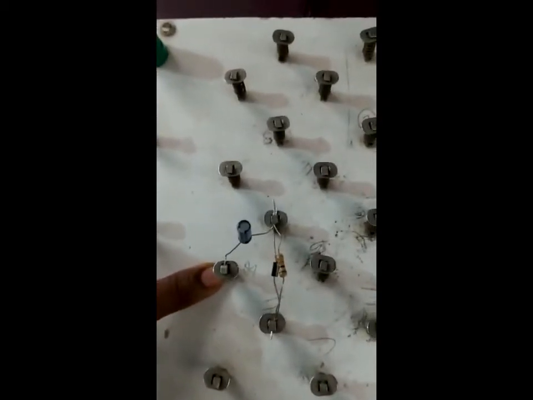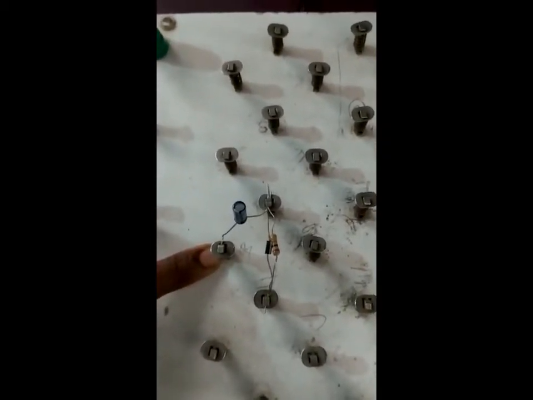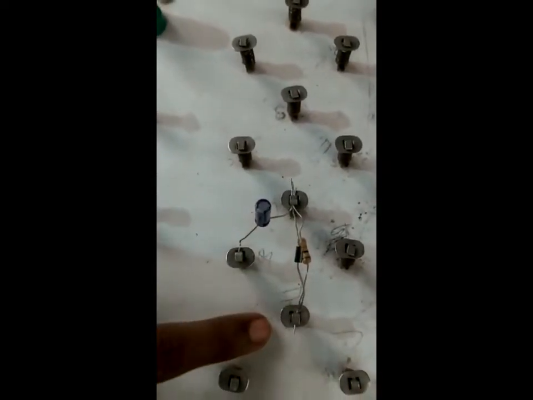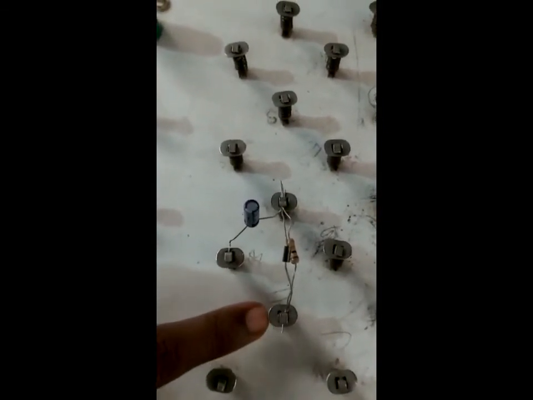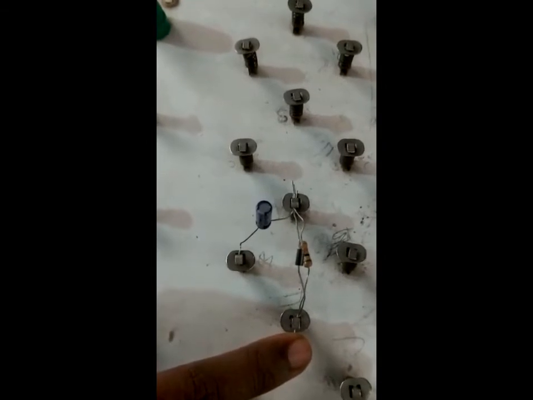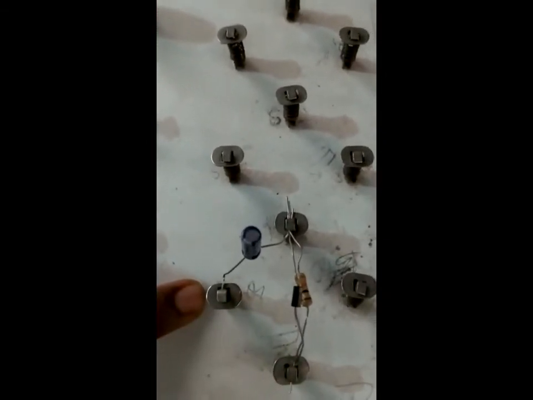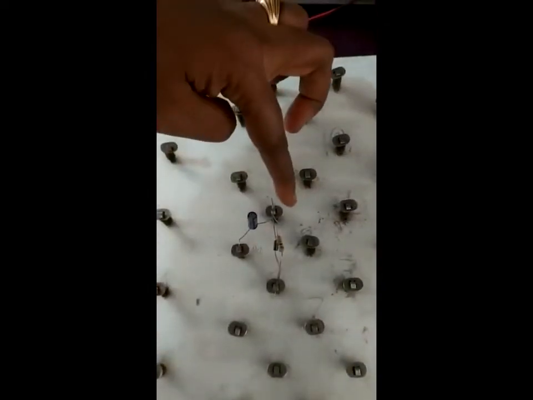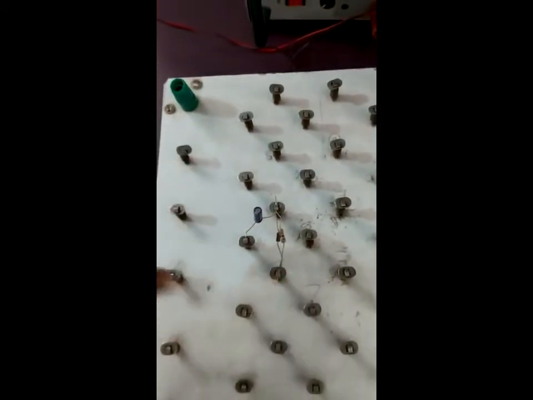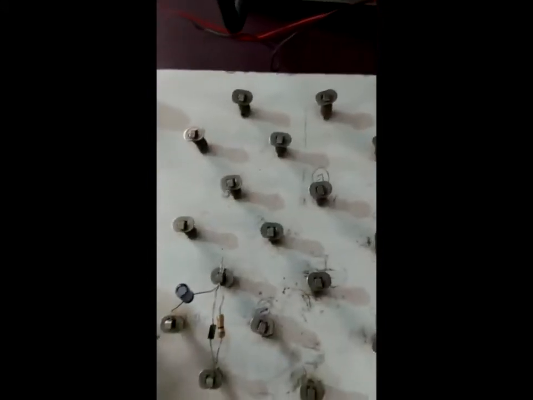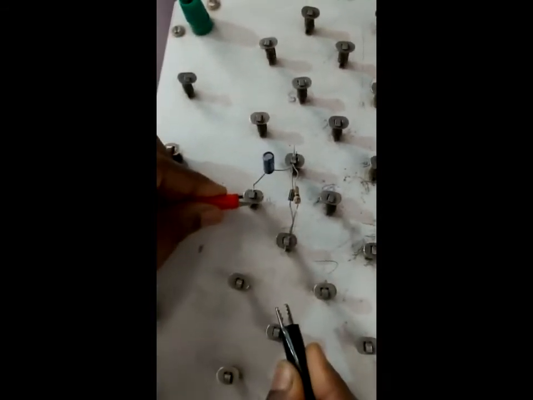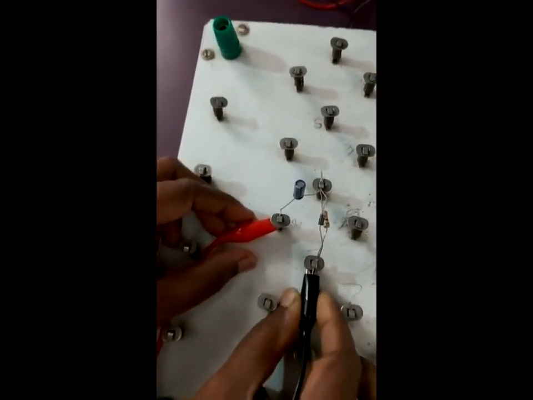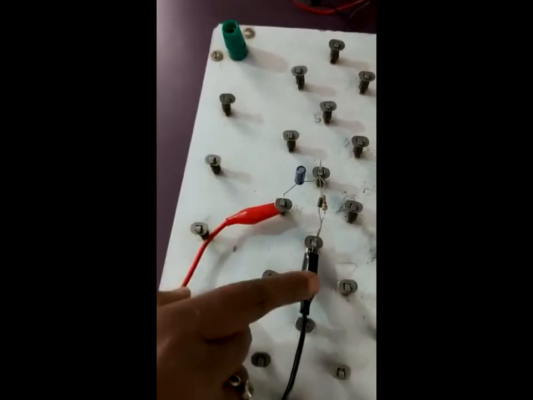This is the experimental setup of the clamper circuit. Here, the capacitor is connected in series with the diode. The diode is connected in parallel with the load resistor. Now, let us configure the circuit with input and let us infer the output across the load resistor. The output from the signal generator is fed as the input across the circuit.